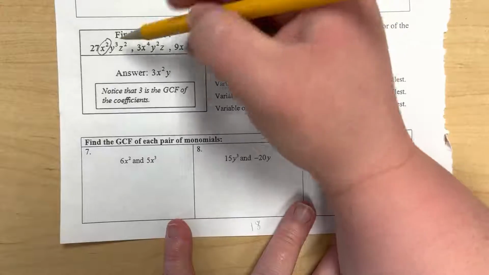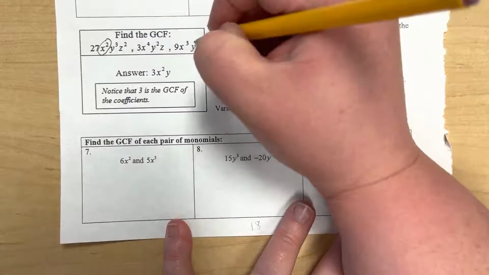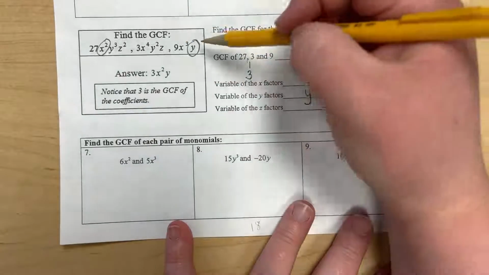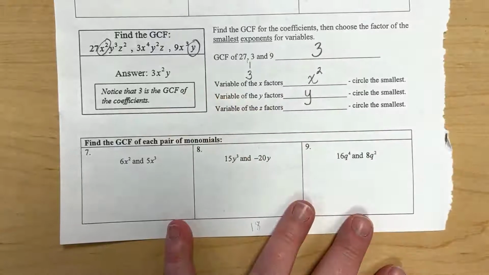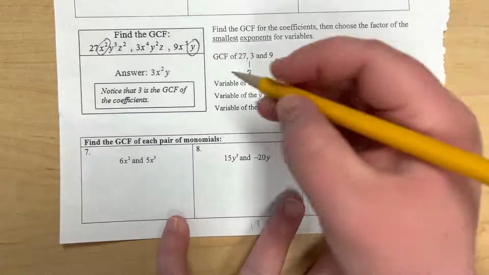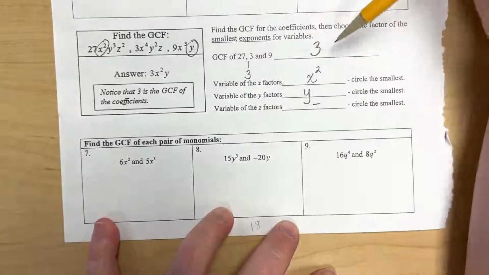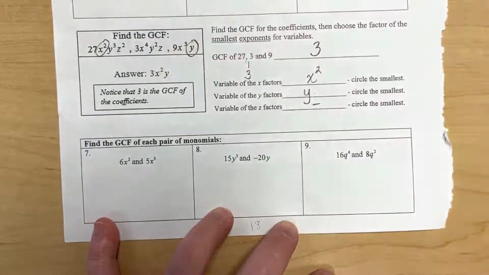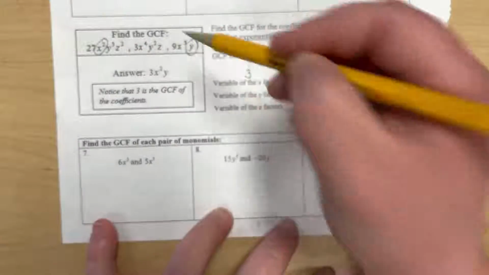Now we're going to do the same thing with the y's. We have y cubed, y squared, and y. So we're going to keep the y. Now, if you're looking at the z's, notice that this last term here does not have a z. So we are not going to even keep the z's because all 3 of the terms have to have the same letters in order for it to be a part of the GCF, okay? So there's no z term here. So the GCF of this whole thing is going to be 3x squared y. And if you look over here, it's 3x squared y. That is the GCF of those 3 terms that were given.